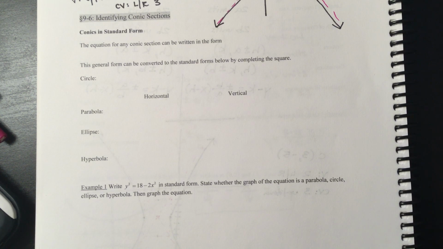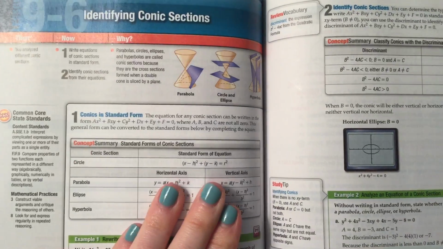All right, 9.6, we're doing what we call identifying conic sections. So everything that we've looked at so far, the parabolas, circles, ellipses, hyperbolas, those all fall into the category of conic sections. And we call them that because they are cross sections that are formed with cones. So actually there's a really good little photo that I can put under here.